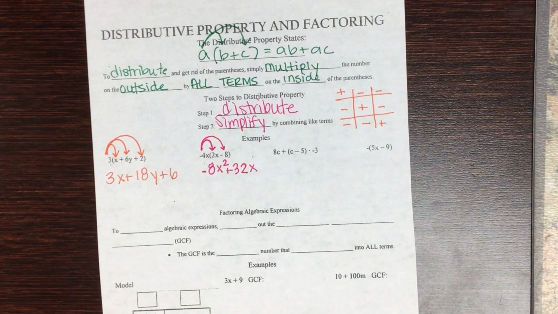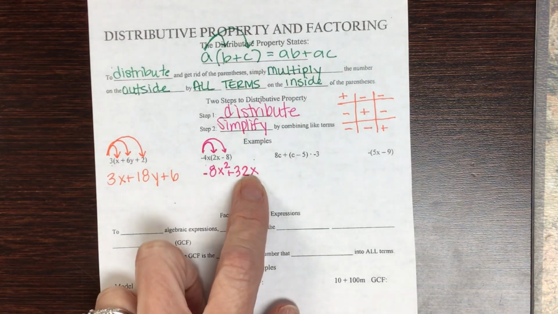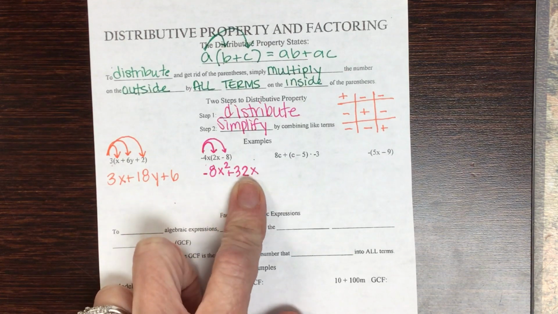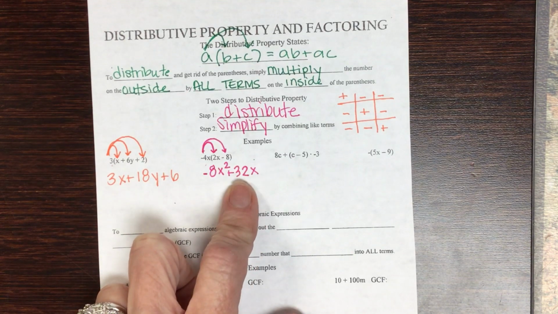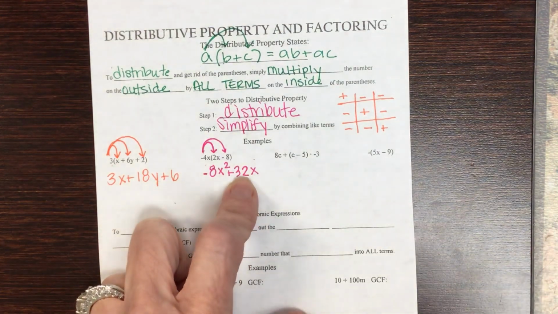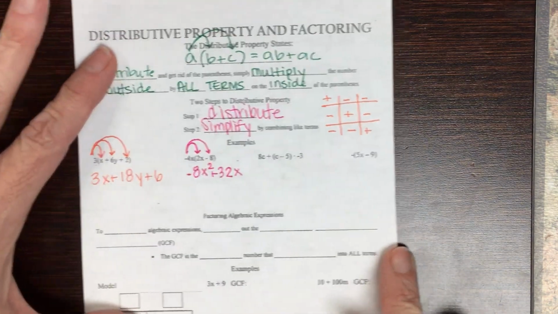Question. Guess what? We got 2 terms here. Do they look alike? No. So I have to stop. Okay? Because negative 8x squared and 32x, they don't look identical. Okay? Remember, we're looking for twins and triplets when we combine terms. Okay? So we don't have anything that looks alike, so I have to stop. All right, let's move on.